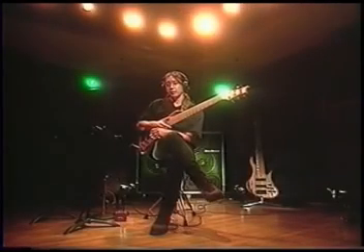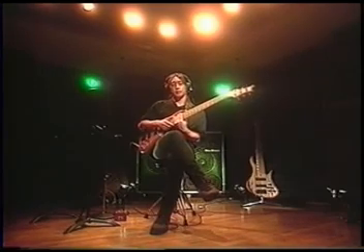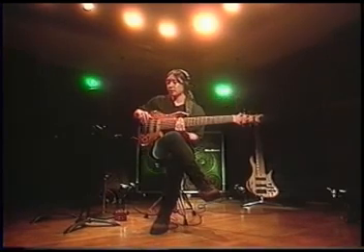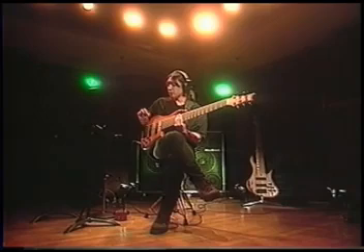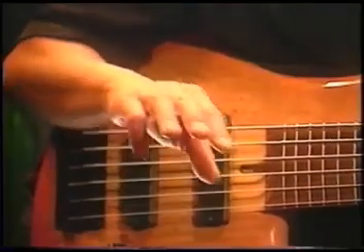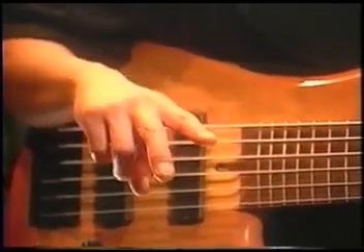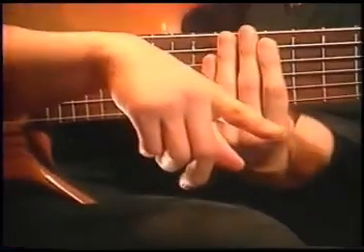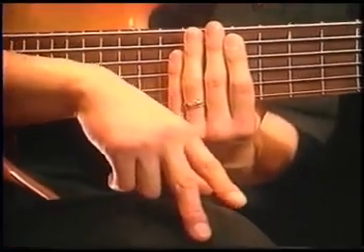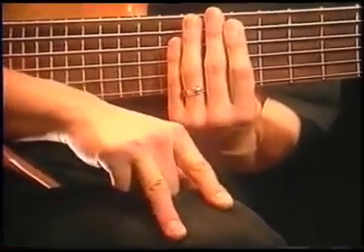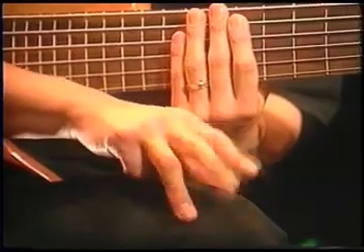I'd like to talk a little bit about right-hand technique. The right-hand technique fingerings that I use are 3 different fingerings. One would be my index and middle. The second would be my index and my ring. And then my third would be using all 3.